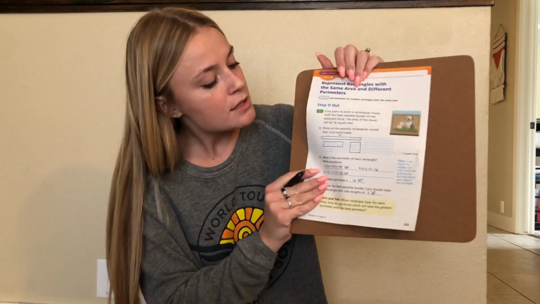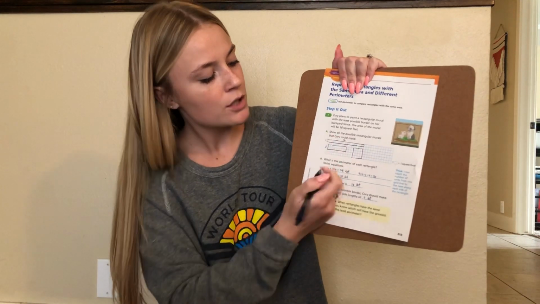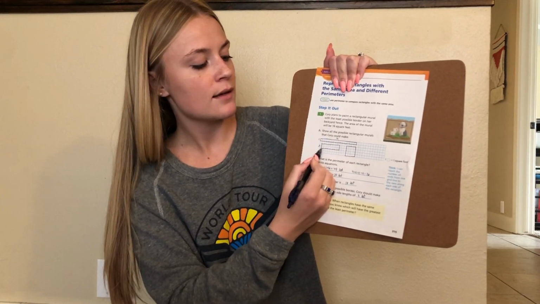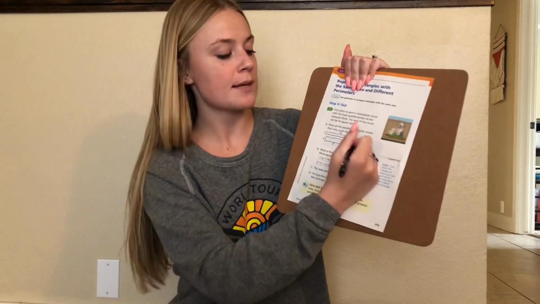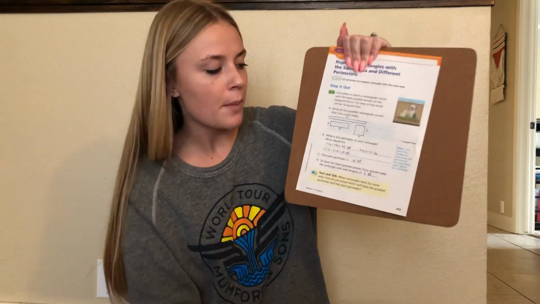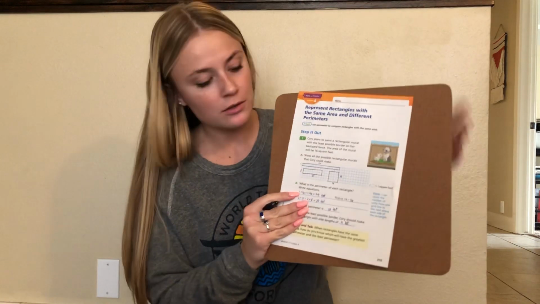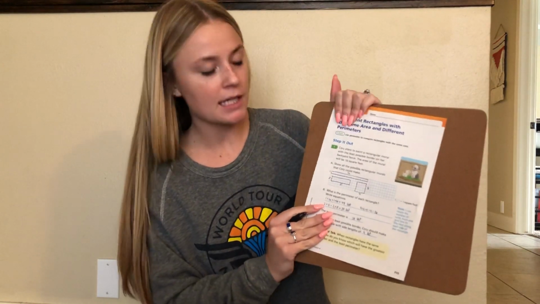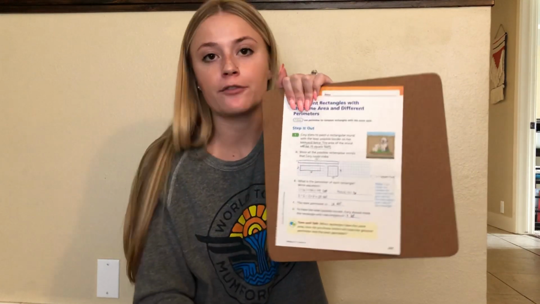Now, here's my 2 times 8 area model. 2 on the side, 8 going across. Now, here's my 4 times 4. 4 on the side, 4 on the bottom. Now, these are all different rectangles that I could use because they all multiply to equal my 16 square feet.